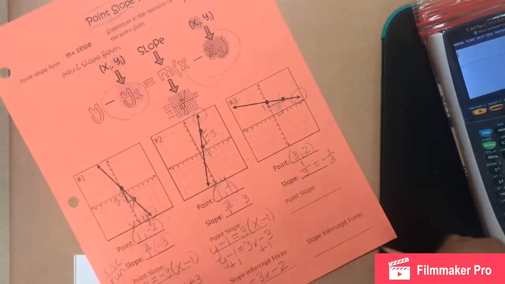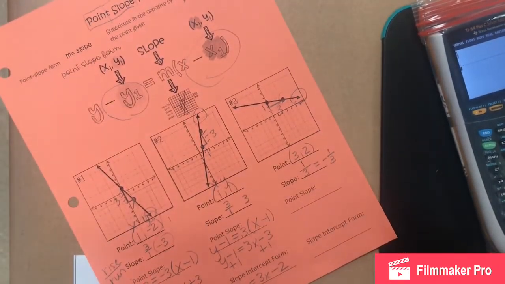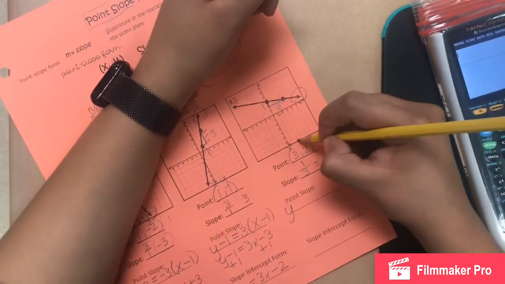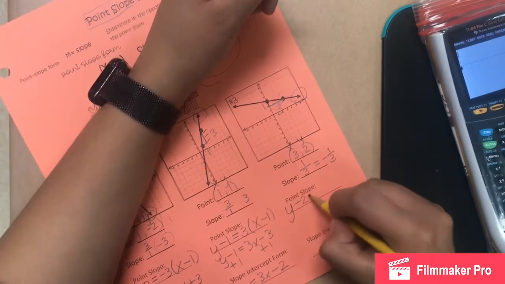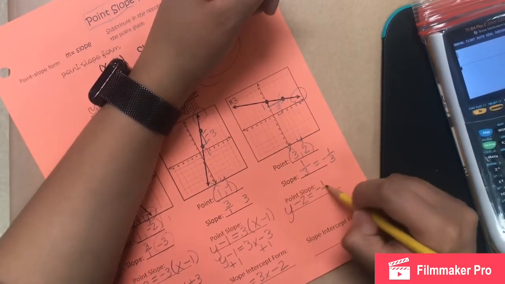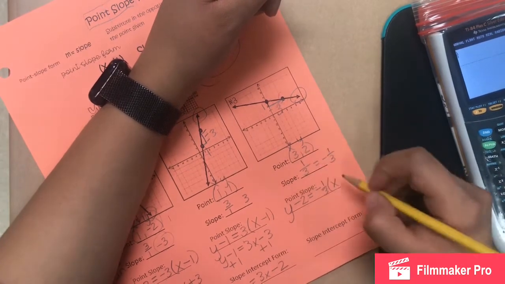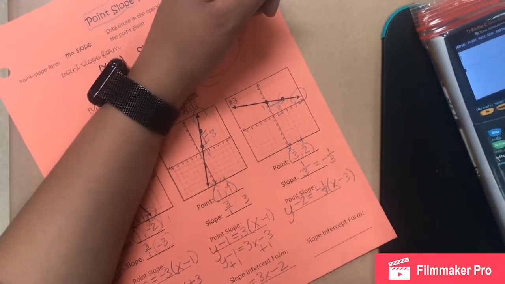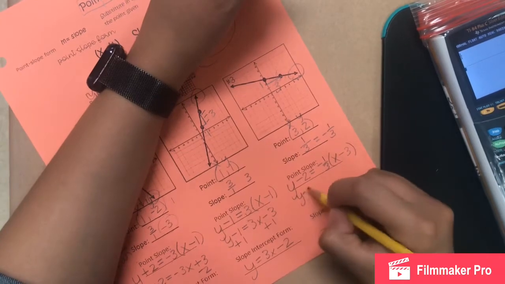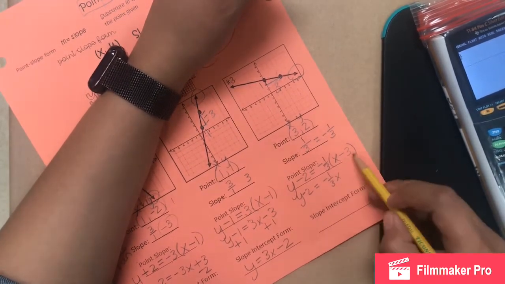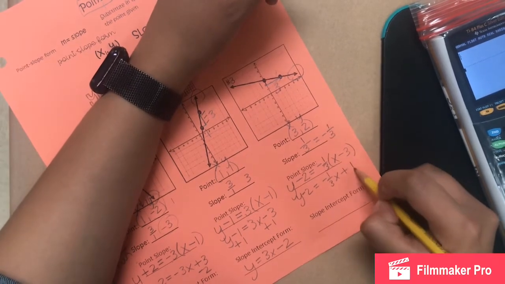Okay. Now I'm going to take this into my point slope formula. So y, the opposite of positive 2 is minus 2, equals the slope, negative 1/3, parentheses x, and then the x, the opposite of positive 3 is minus 3. Then I'm going to distribute: y minus 2 equals negative 1/3 x. Negative 1/3 times negative 3 is positive 1.